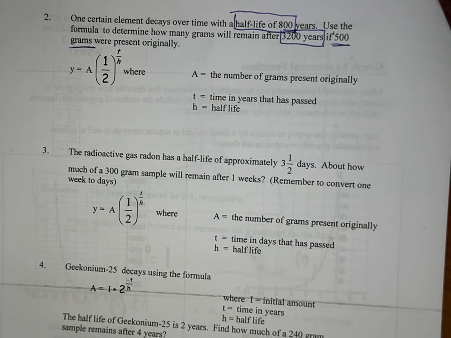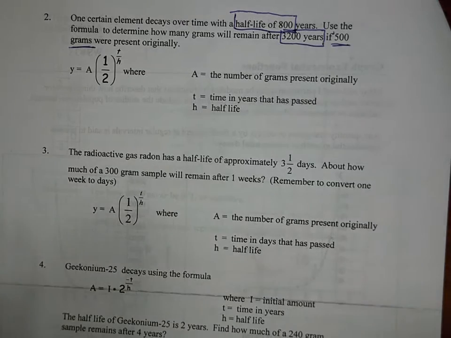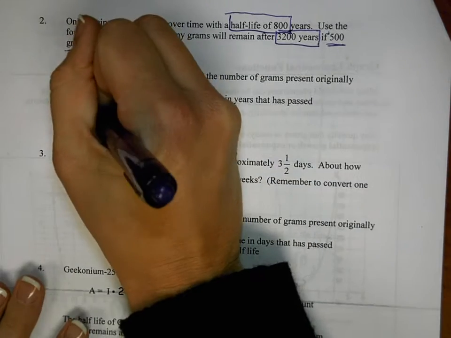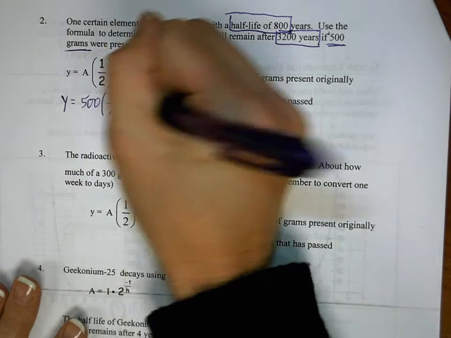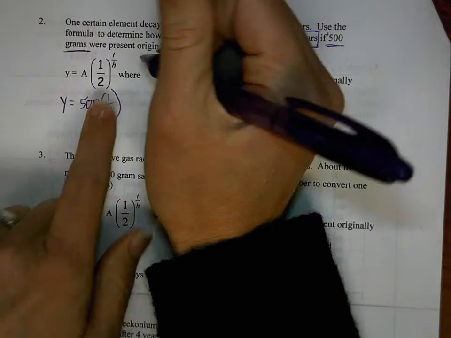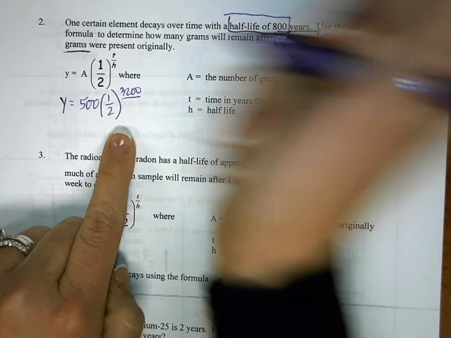Okay? So, now we're going to use our formula and plug stuff in. A is the number of grams present originally. What number is that back in our problem? 500. Very good. 1/2 stays there. T, time in years that has passed. How many years has passed? Yeah, 3,200. So pay attention because you'd have 2 different year terms. One is your half-life in years, and then one is just how many years have passed. So make sure you don't mix those up because you'll get a different answer based on how you write those. Okay, so our time is actually 3,200 divided by 800.